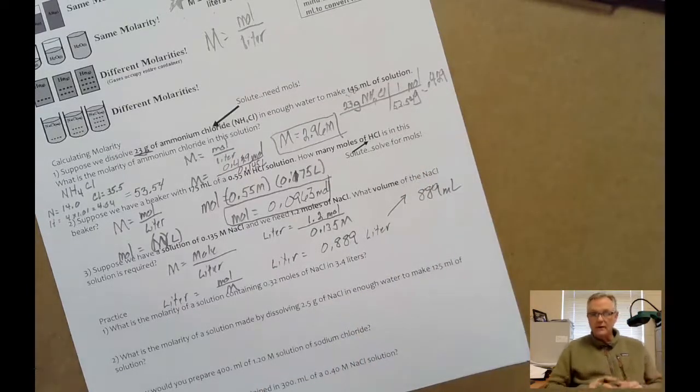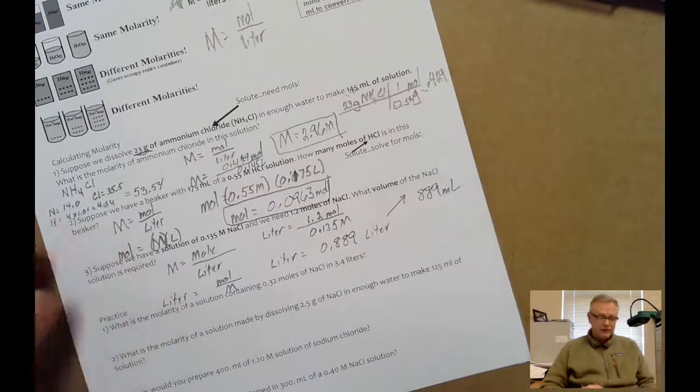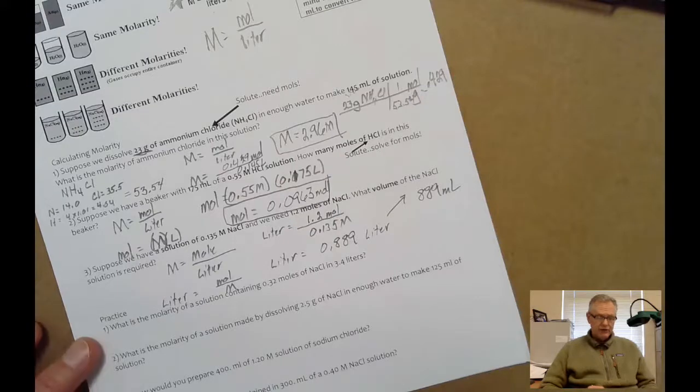With that being said, I have just shown you how to manipulate the formula molarity is equal to moles over liter and solve for any of the 3 variables. Now what I would like for you to do is to continue and do practice problems 1 through 4, which is at the bottom of this page.